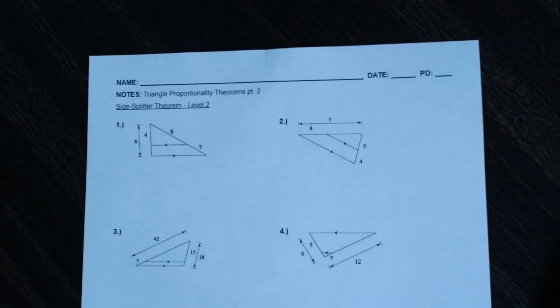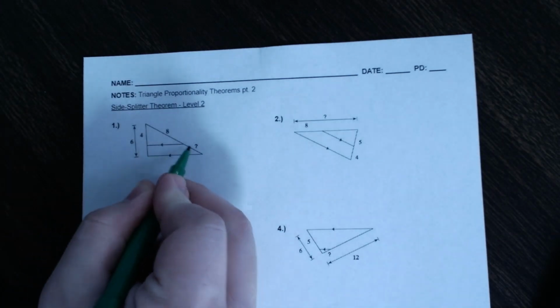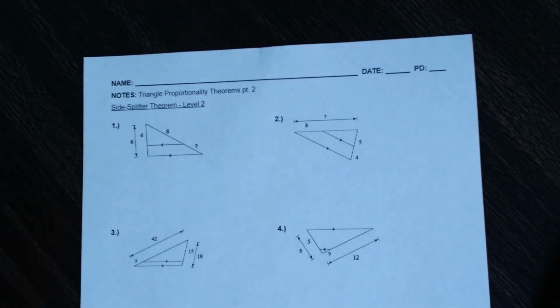The thing is, for number 1, we've got a little bit of extra information. We've got this segment parallel to this segment, and we want to know this little piece right here, but the proportion that I set up is not going to include the number 6 at all. Let me zoom in on that.